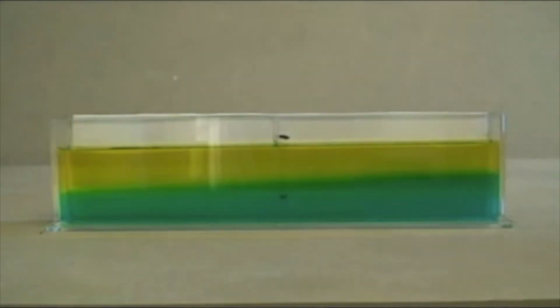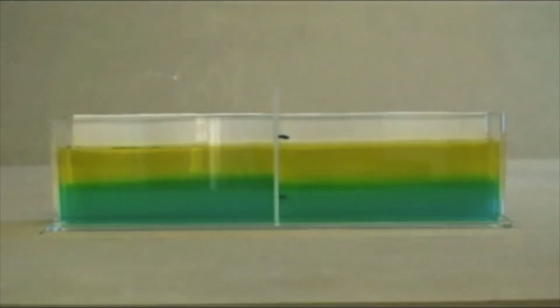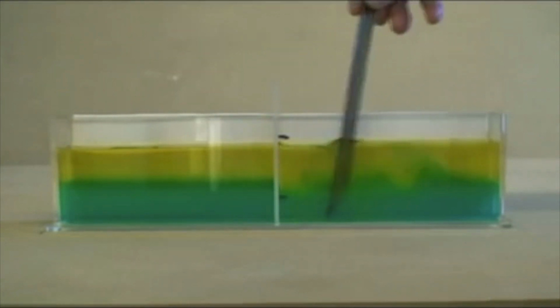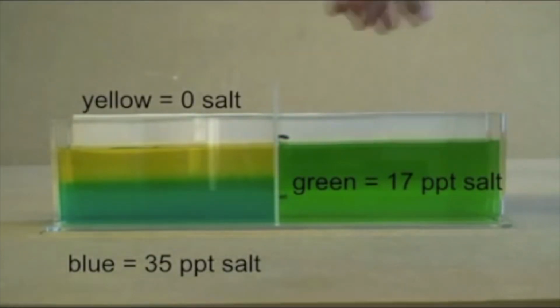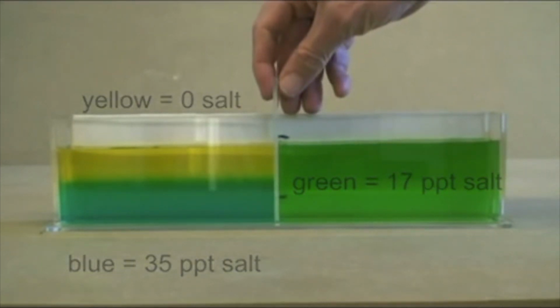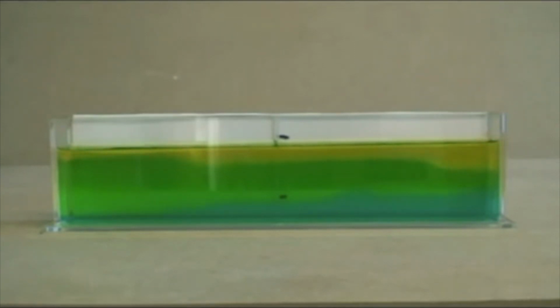Notice how that internal wave is actually not affecting the surface, which is essentially one of the main factors of a deep ocean current. Now, what we're doing now is mixing the salty and no salt water to create an intermediate kind of solution. Once you remove the divider, you get another internal wave. And once it settles, you'll see that you now have 3 layers.